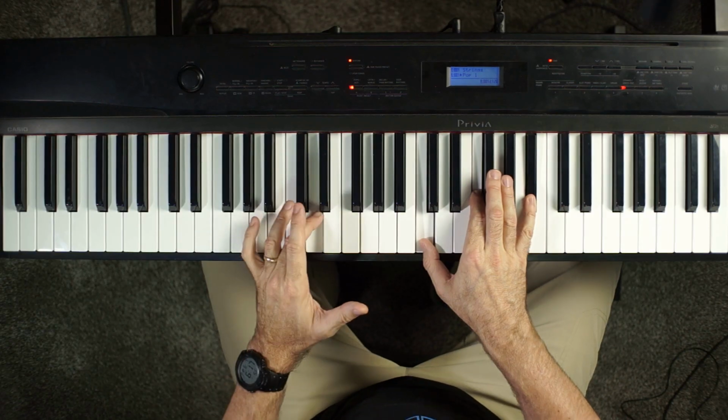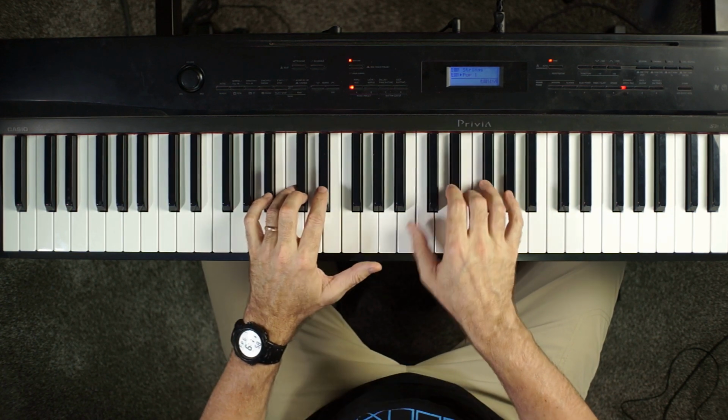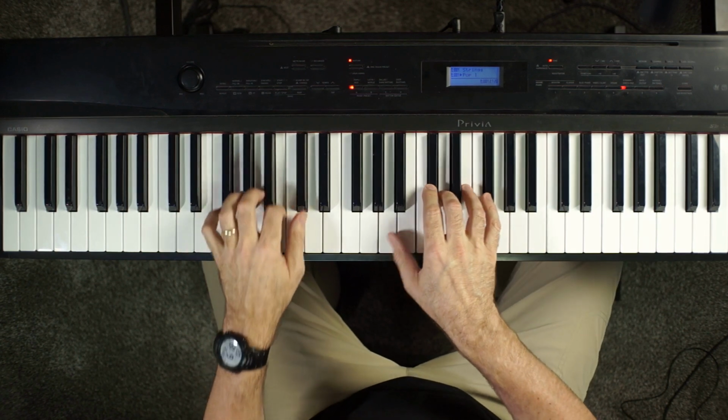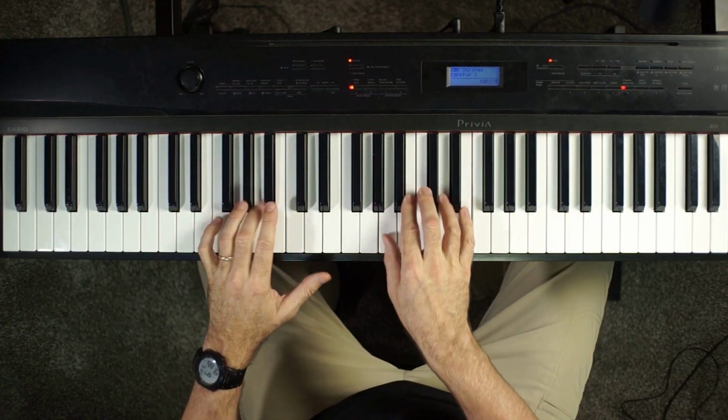And then if we just repeat the same thing down a whole step, we can actually keep this going. Right? And then it just goes all the way down.